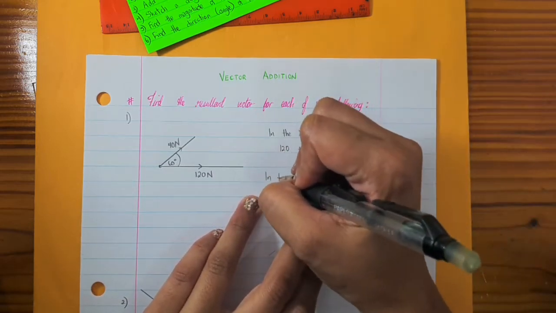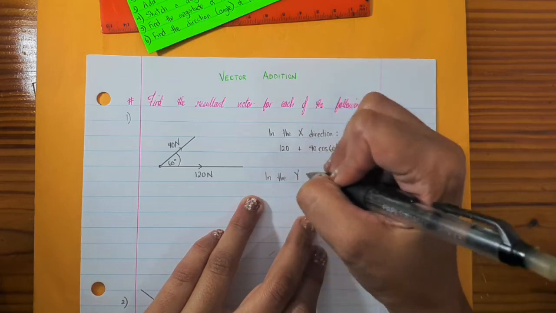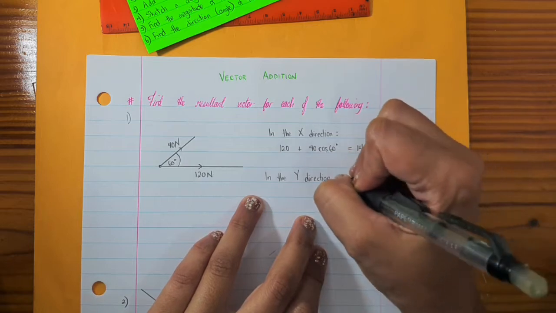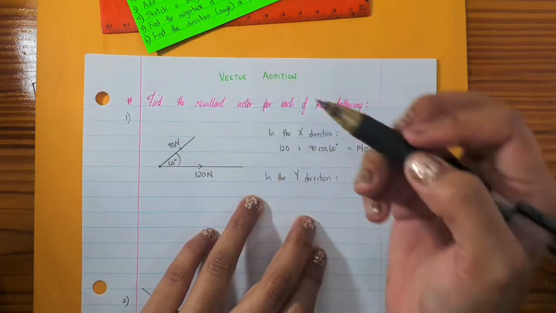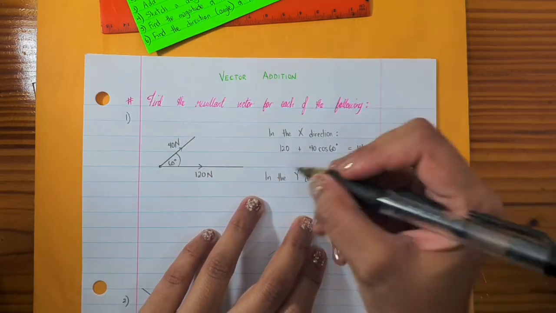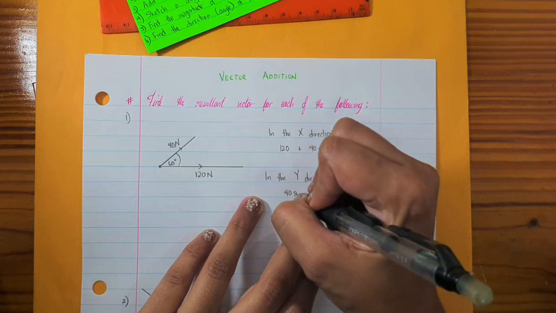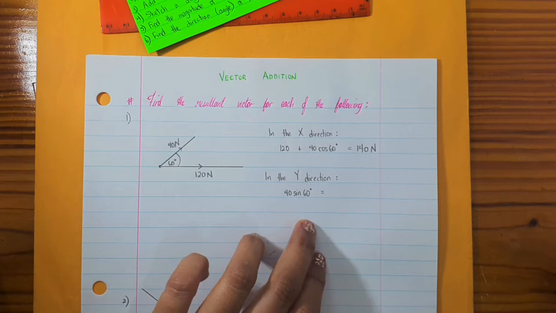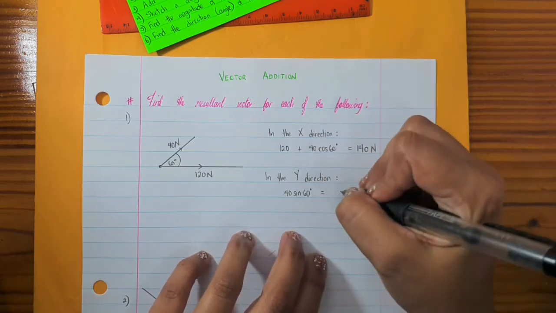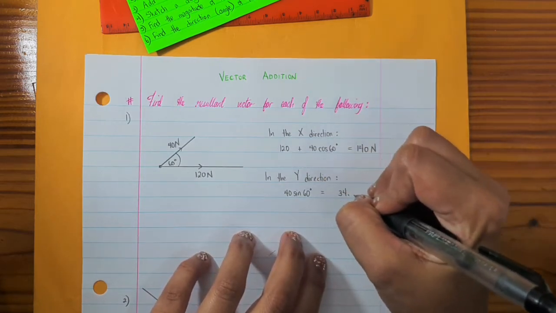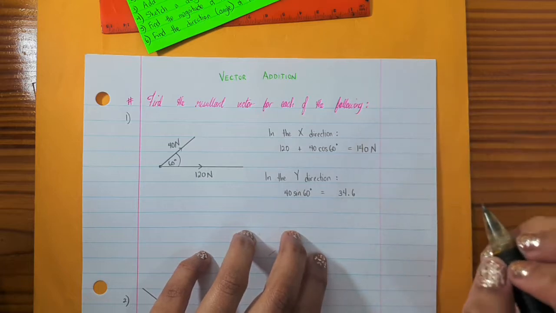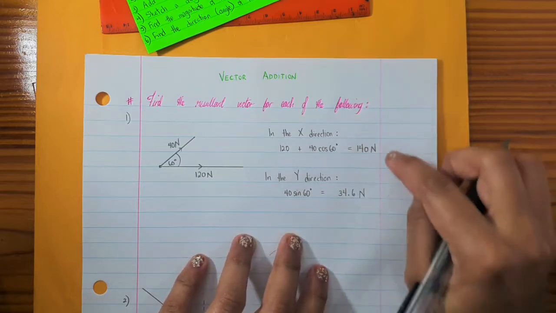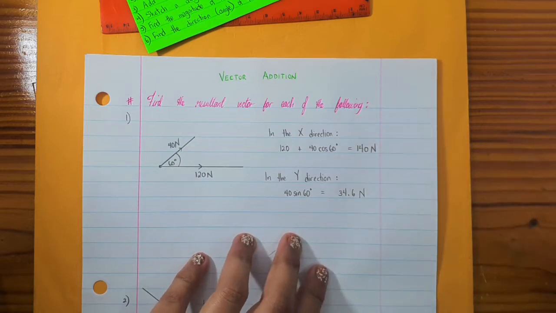In the y direction, the only vector that is acting is the vertical component of the 40 newton. So that's going to be 40 sine 60 degrees. And that is 34.6 newtons. So let me sketch these two perpendicular vectors.